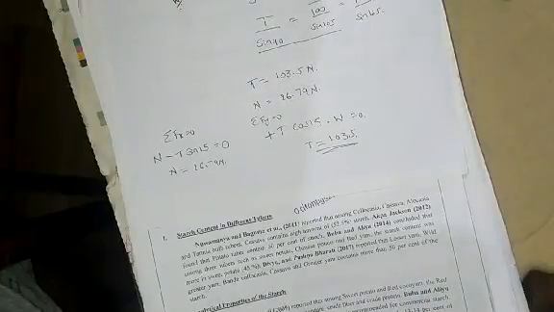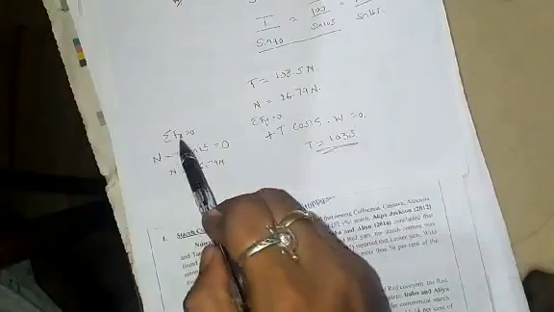So if you solve this, you will get the answer as 103.5 N or 26.7 N. Or if you don't understand, just use summation of x equal to 0, summation of y equal to 0, you will get the same answer.